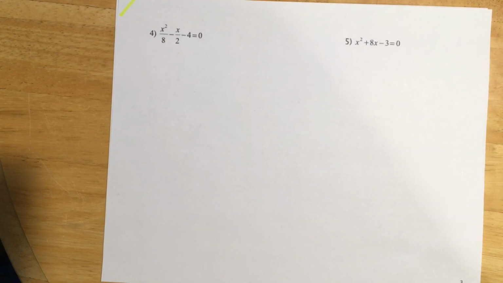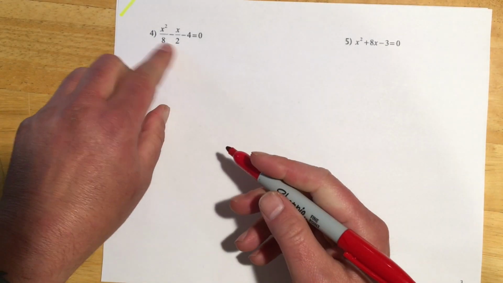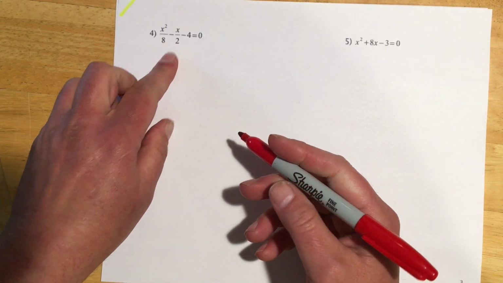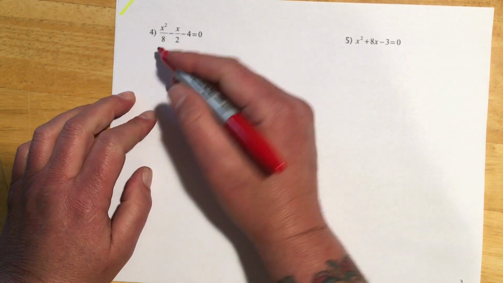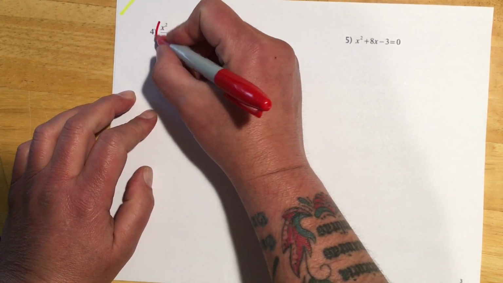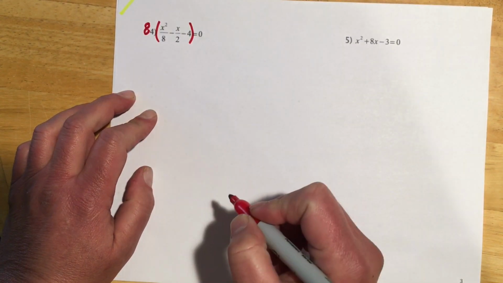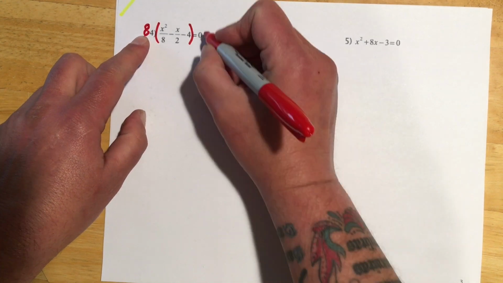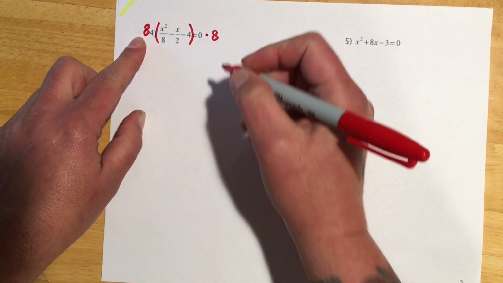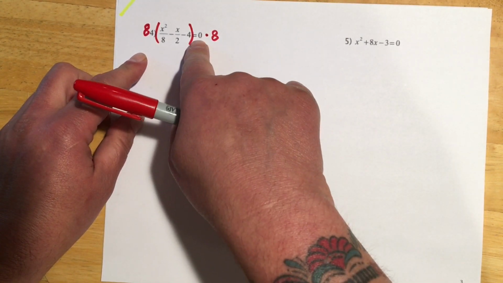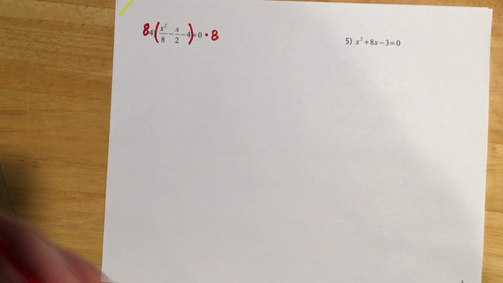Okay, so number 4, this one has the fractions again. And so I'm going to clear those because I could put the fractions in the quadratic formula, but that sounds kind of miserable. So instead, I'm just going to make them all whole numbers. If I multiply this side by 8, I have to multiply that side by 8. In this case, it won't matter because it's times 0, but we do have to do the same thing to both sides.